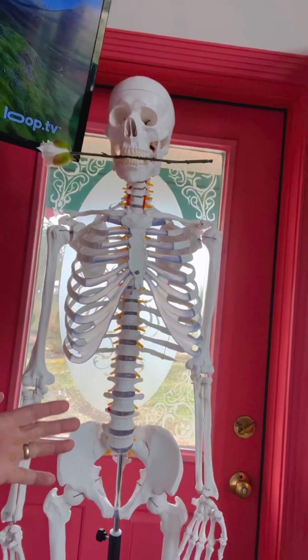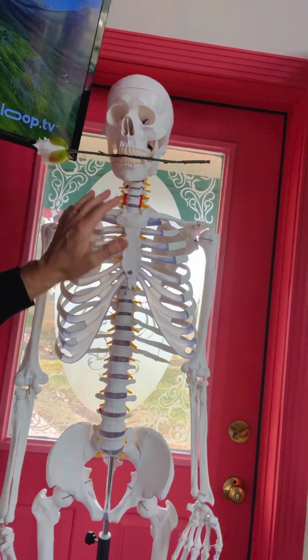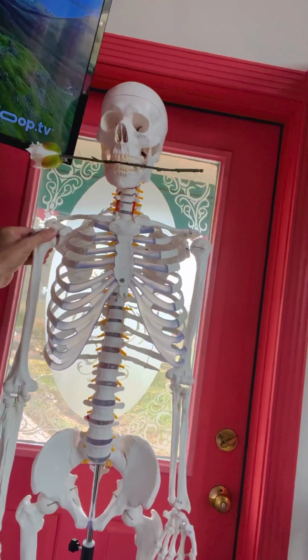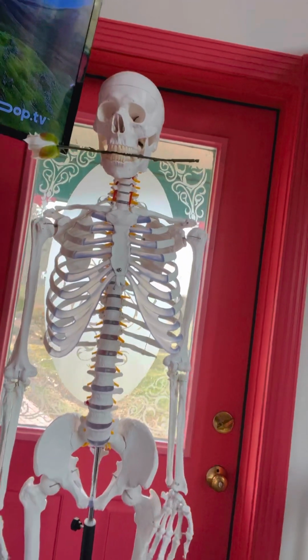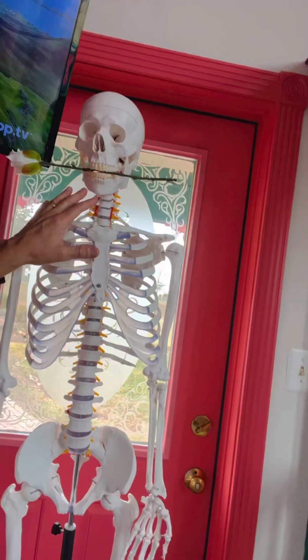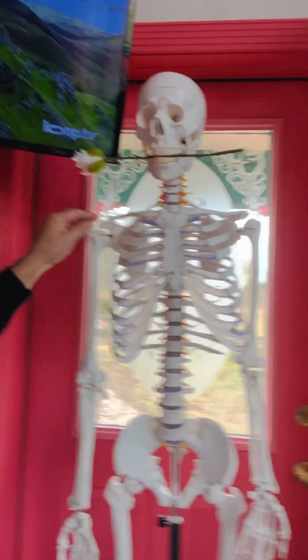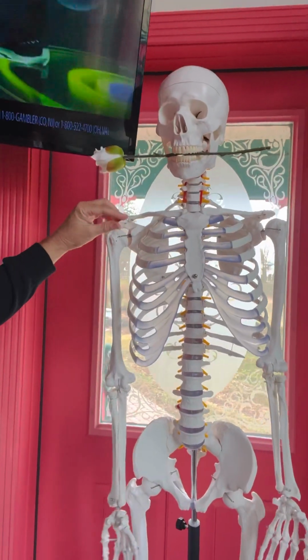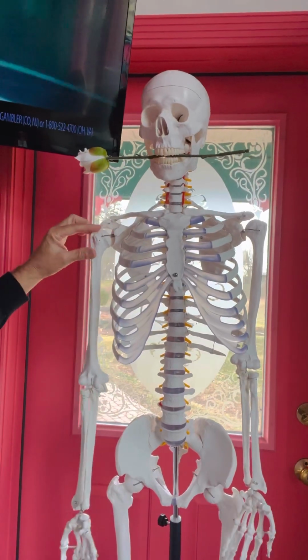Because what are we without our muscles? What would the skeleton be without these wires holding it together? This skeleton would literally just be a pile on the floor. So what gives the skeleton form and function is the muscles, and the muscles' ability to pull the joint apart.